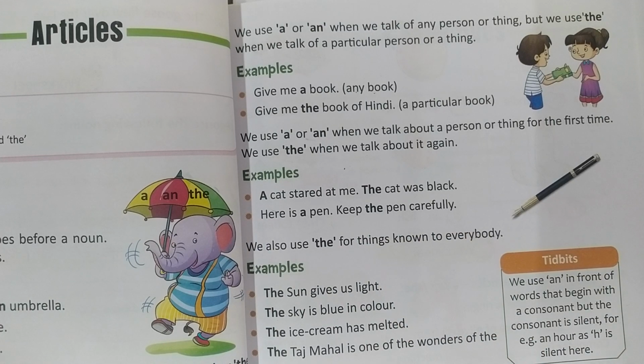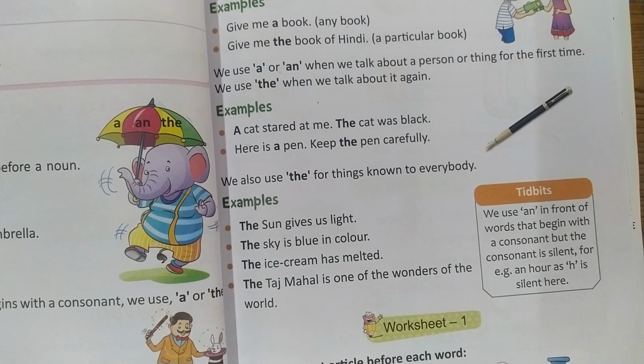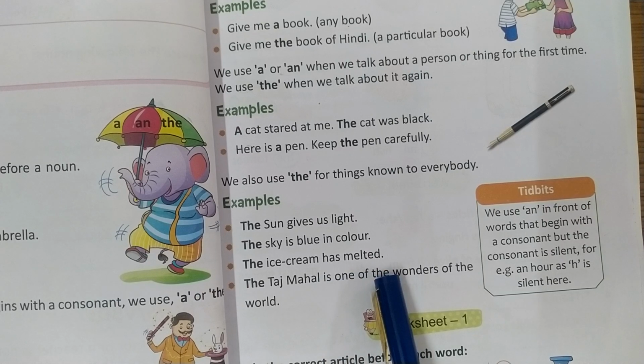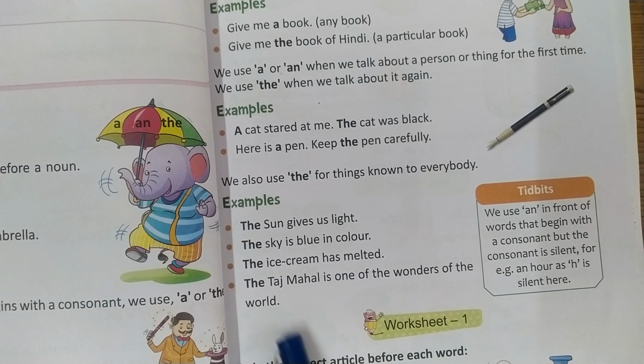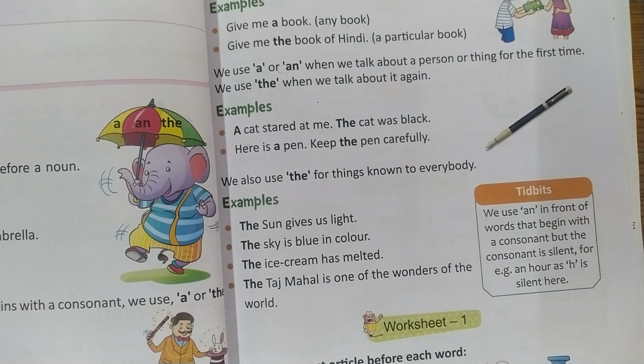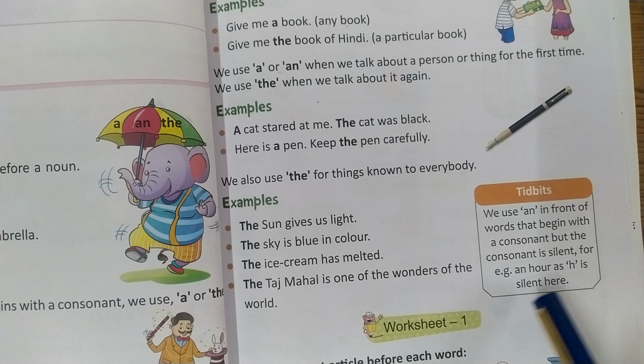Now, we also use the for things which are known to everybody. Like, the sun gives us light. The sky is blue in color. The ice cream has melted. The Taj Mahal is one of the wonders of the world. Now, we use an in front of words that begin with a consonant, but the consonant is silent. For example, an hour. We don't say a hour. We say an hour because over here H is silent. Therefore, the sound which is coming is O, which is a vowel. Therefore, we will use an. Whereas we know we use an before all vowels with some exceptions which I will tell you.